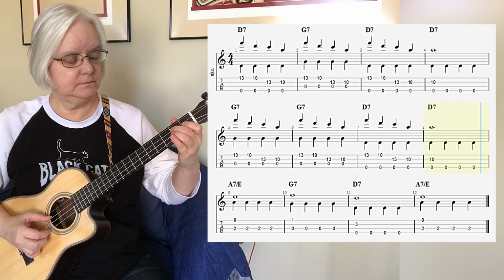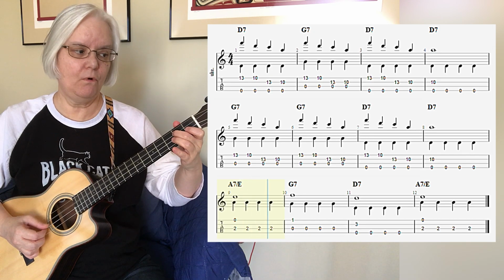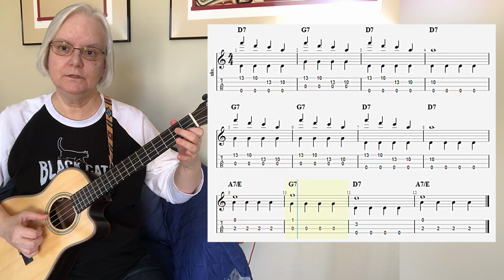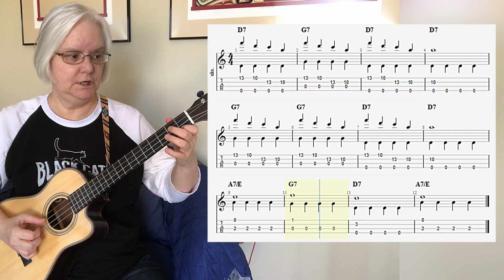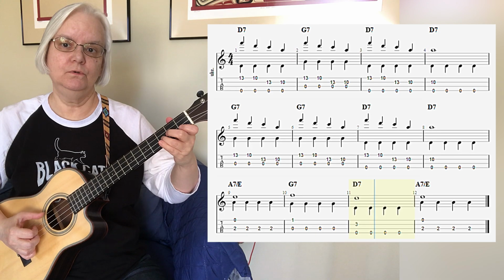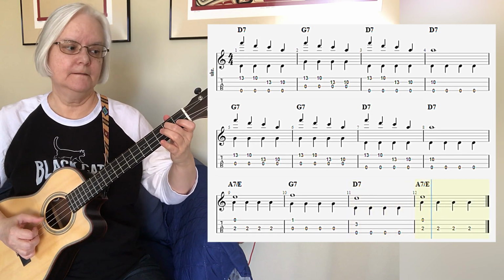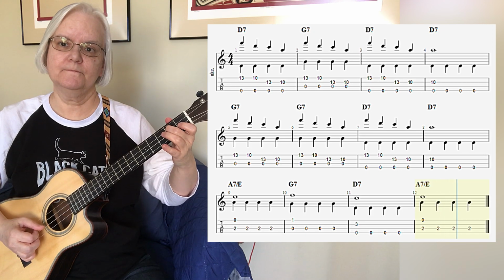Our turnaround. 2, 3, 4. G7. 2, 3, 4. D7. 2, 3, 4. A7.